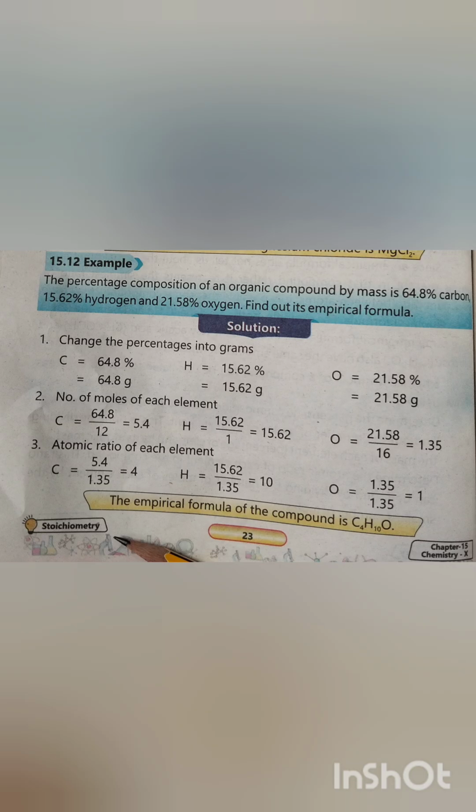Here comes our second example. The percentage composition of an organic compound by mass is 64.8% carbon, 15.62% hydrogen, and 20.58% oxygen. Find out its empirical formula.